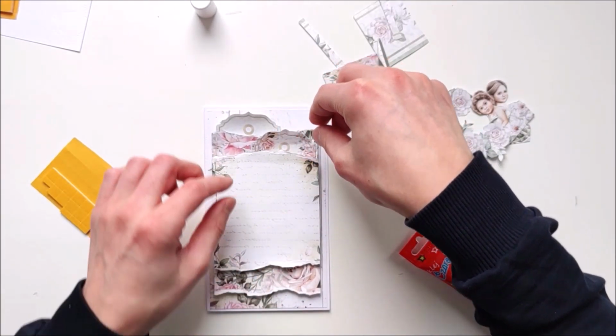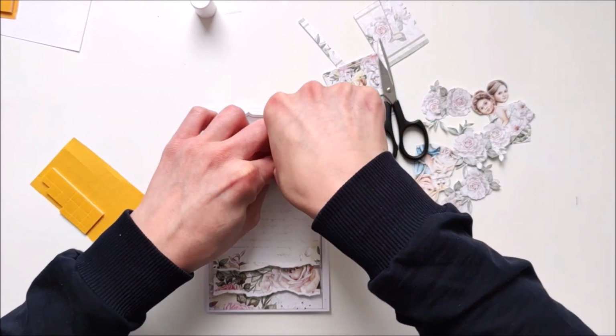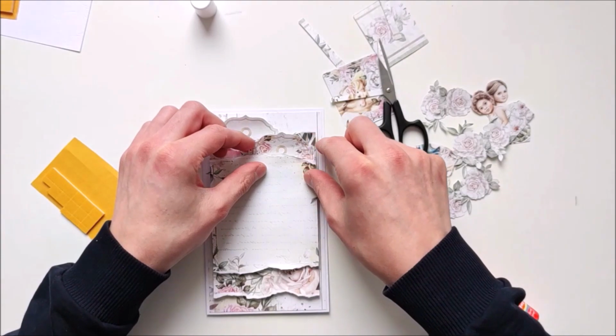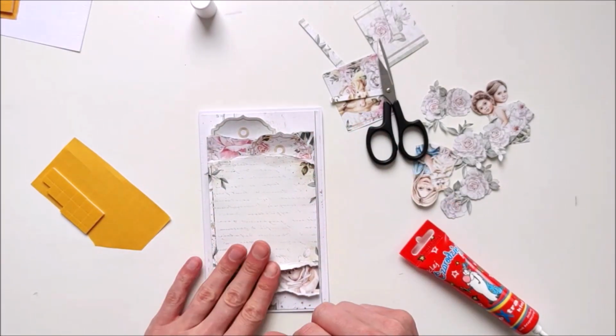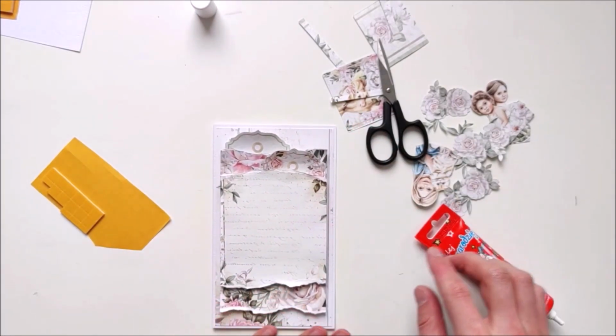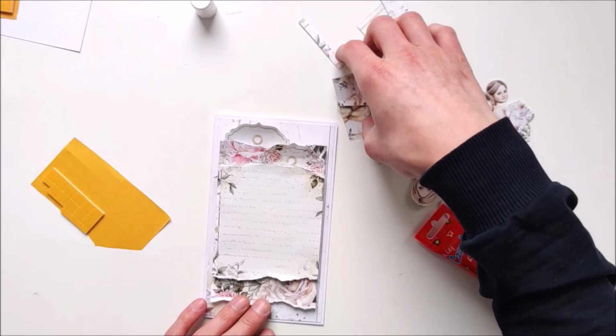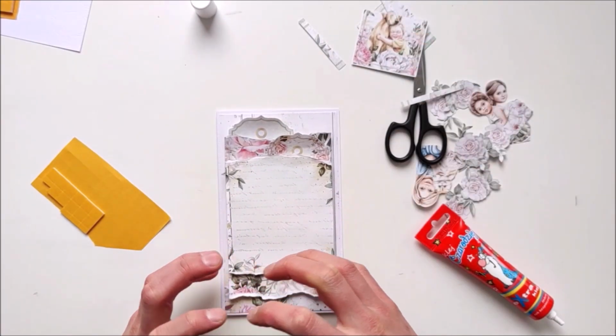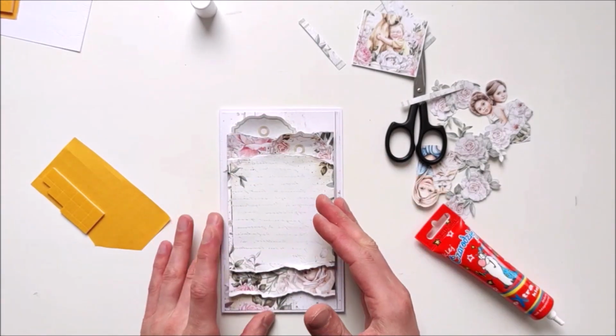I add the tags because then the cards look more interesting. Yeah, they look like many layers, many elements, many embellishments, but there is just a few elements to decorate that card.